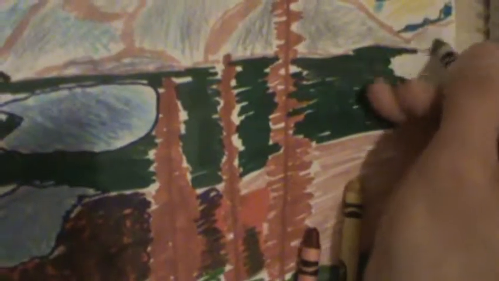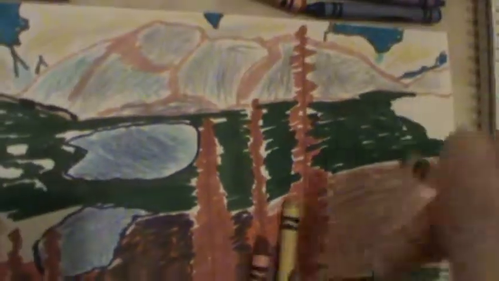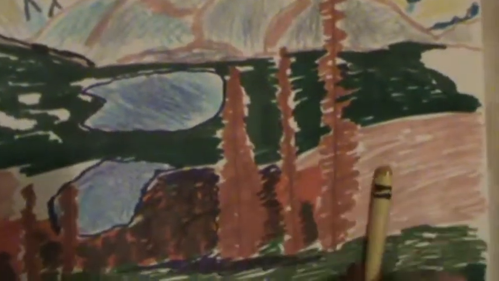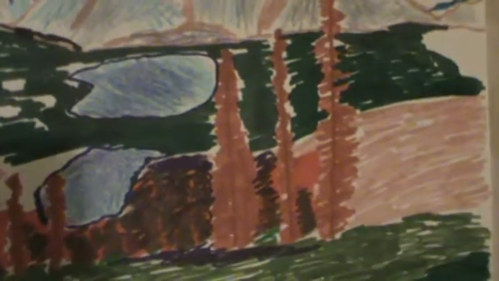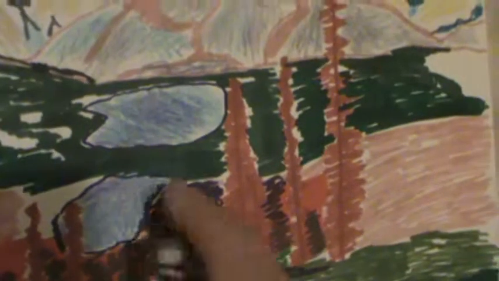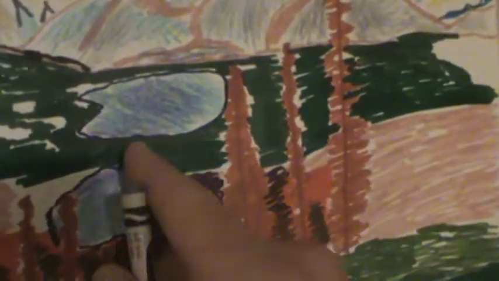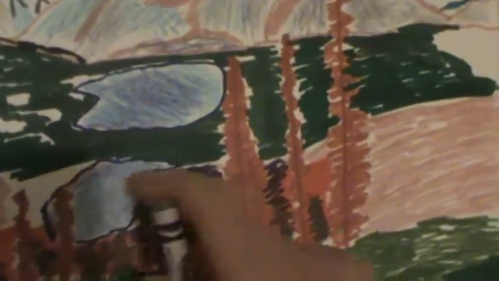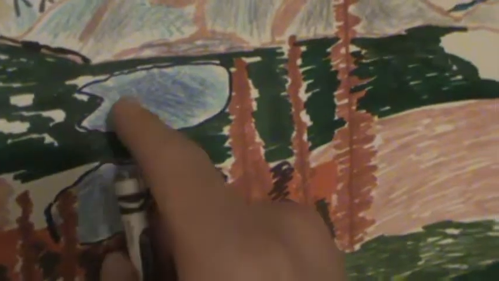If you want to add details for the background, you get the landscapes, and you get the river right there, and of course you're working with a variety of colors.